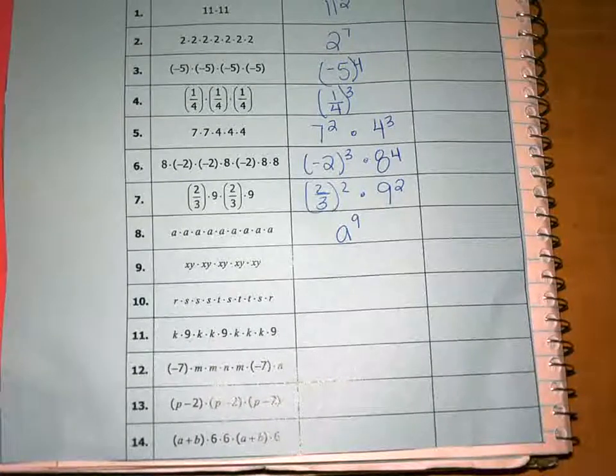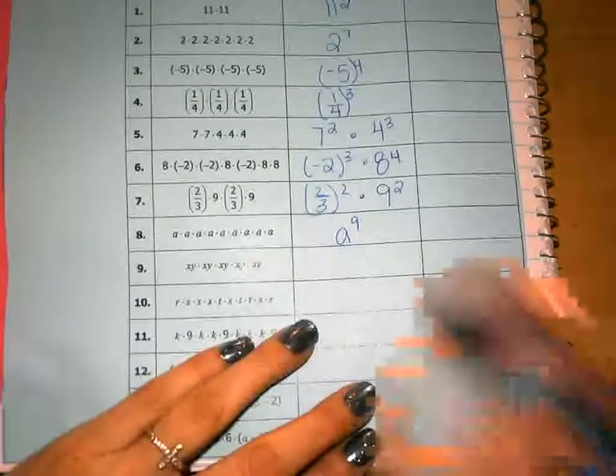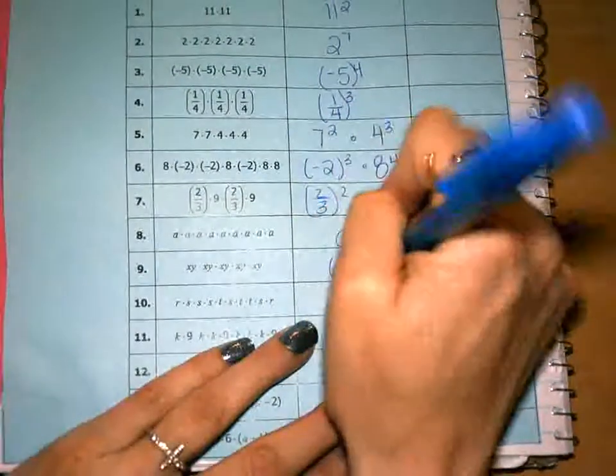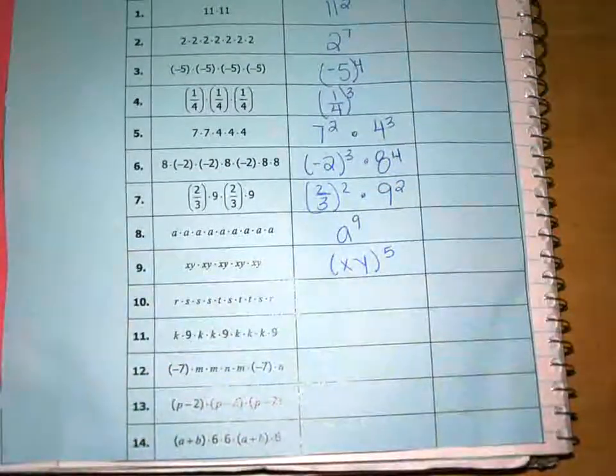Number 9. This one's tricky. What do we think about this one, Cooper? Parentheses, x, y, to the 5th power. Very nicely done.